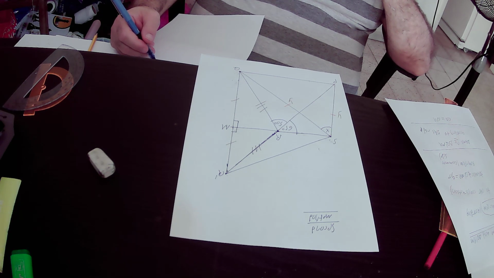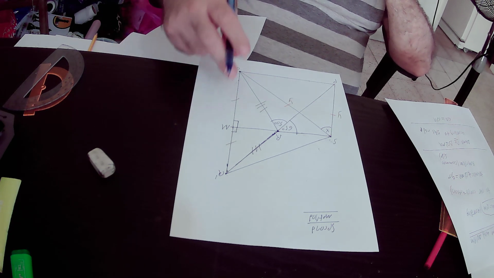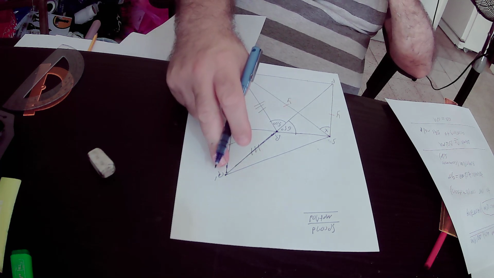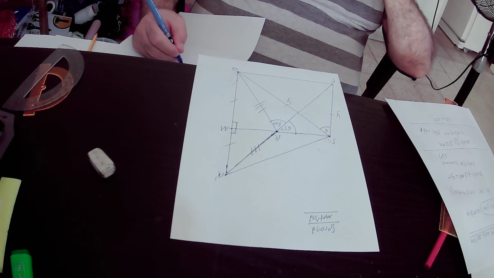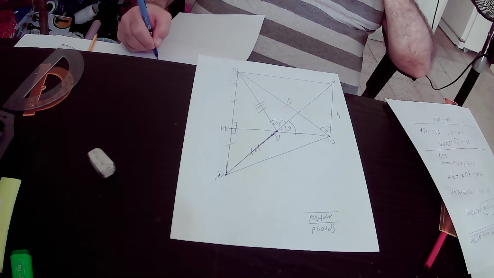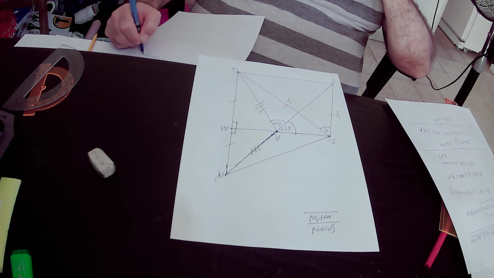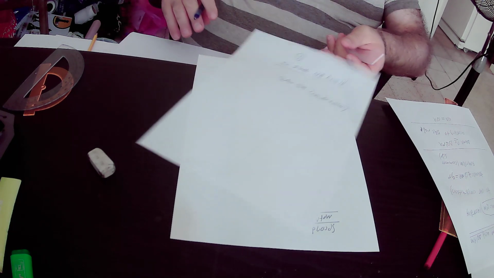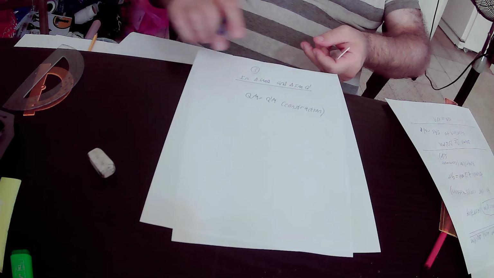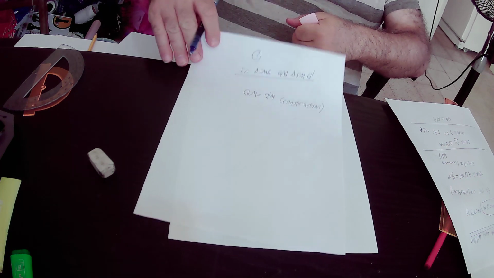On those two triangles, we know that QM equals Q dash M, that is according to our construction.